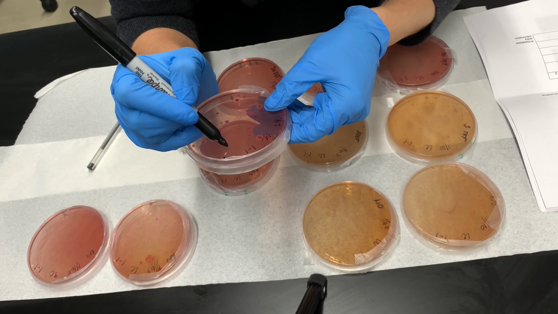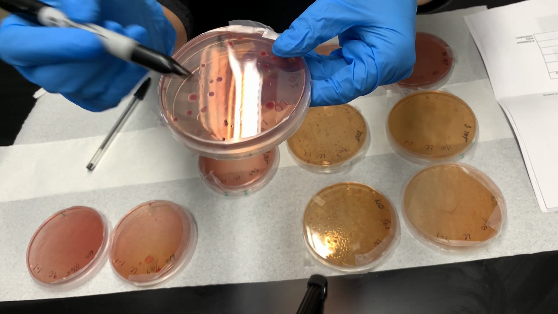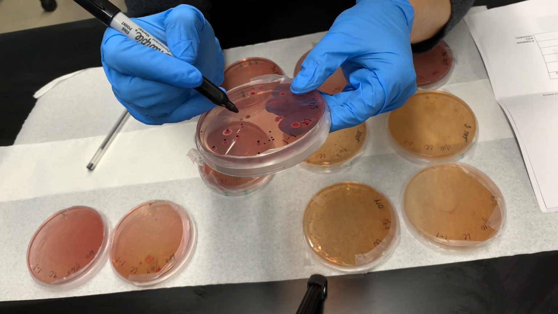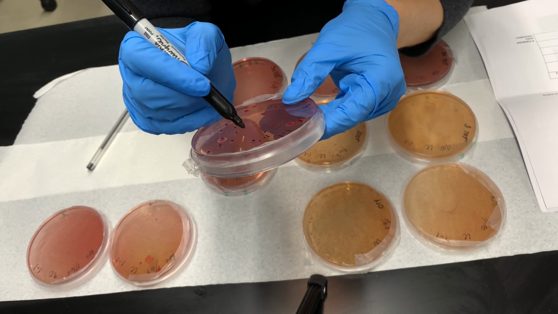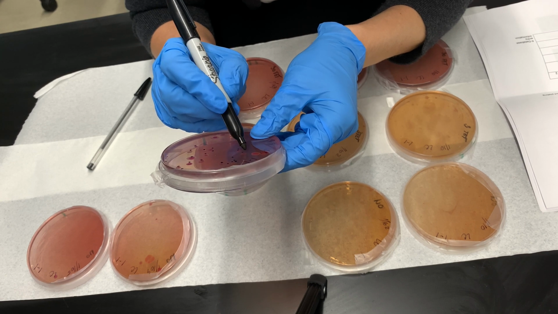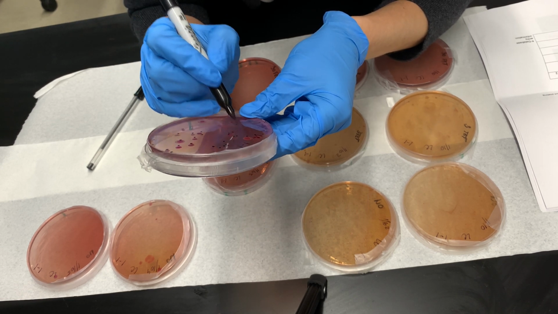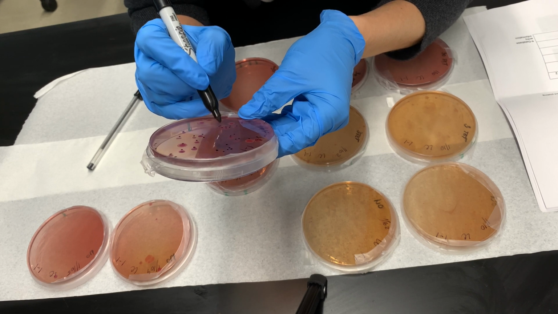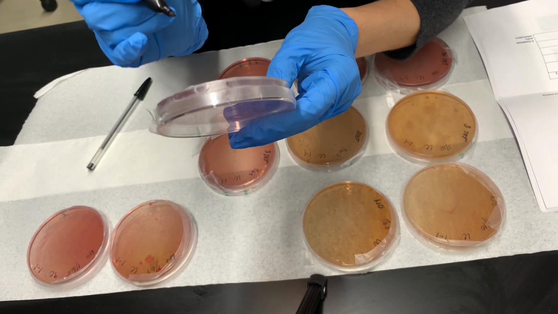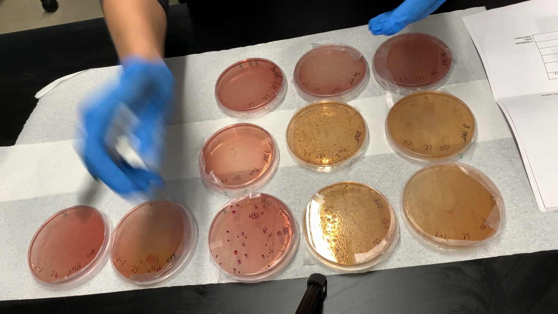So I will start: 1, 2, 3, 4, 5, 6, 7. Even tiny ones are going to be individually counted. And then this is my 8, 9, 10, 11, 12, 13, 14, 15, 16, 17. I'll check the edges, and I have 52 colonies.